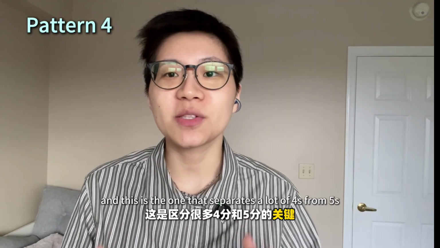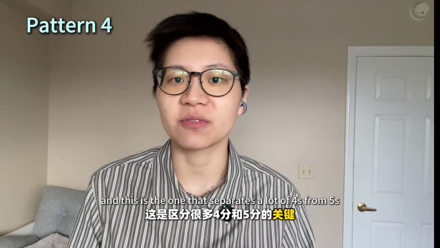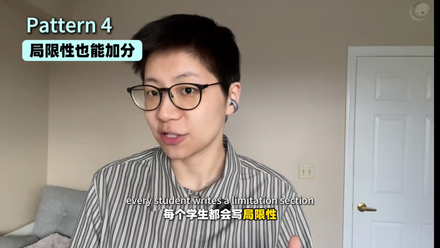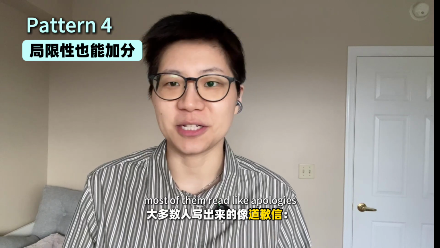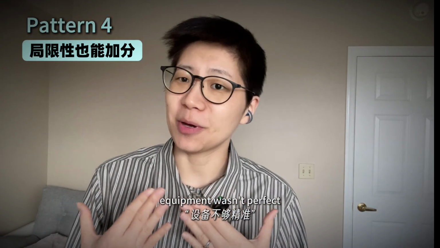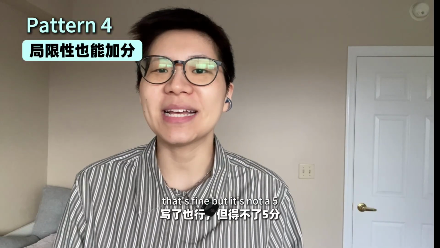Fourth pattern, and this is the one that separates a lot of 4s from 5s: limitations that actually do work. Every student writes a limitation section. Most of them read like apologies. Small sample size, couldn't control all variables, equipment wasn't perfect. That's fine, but it's not a 5.